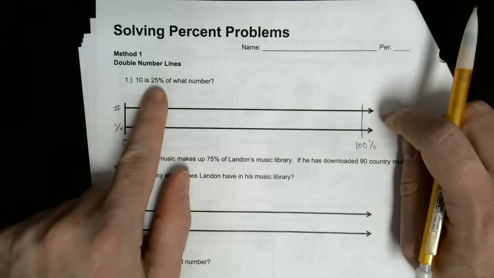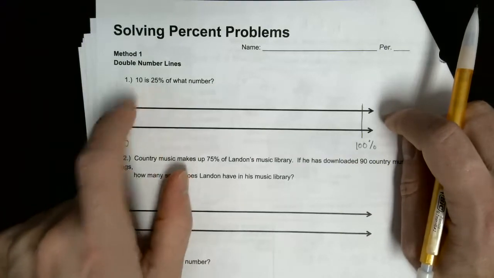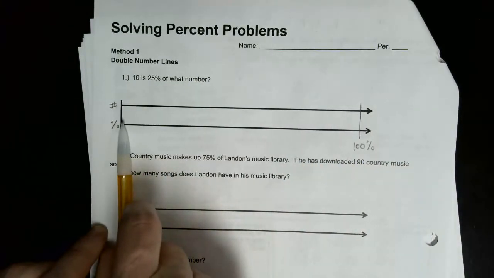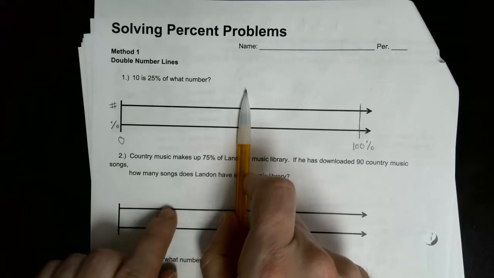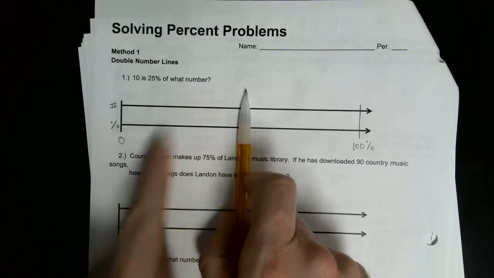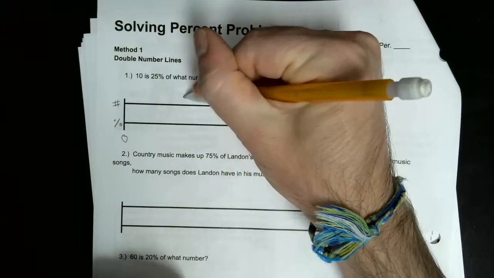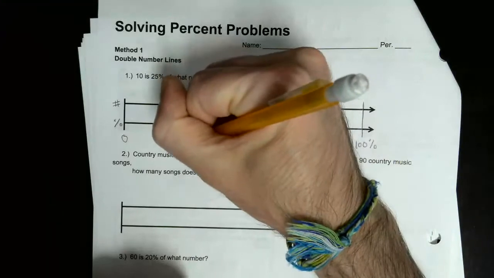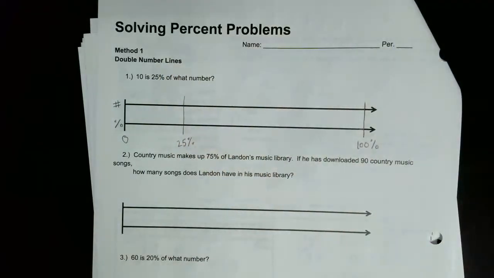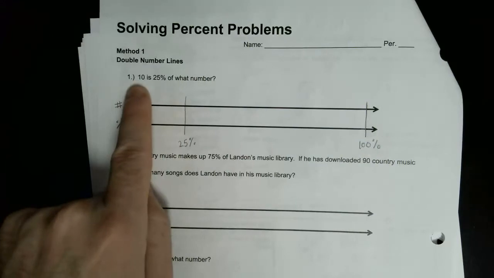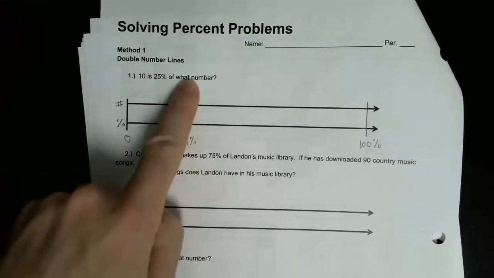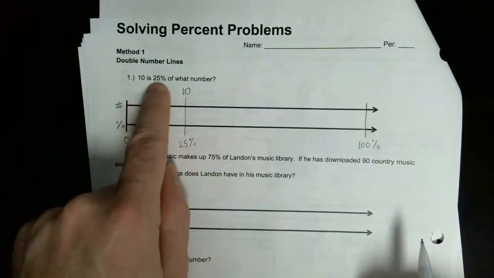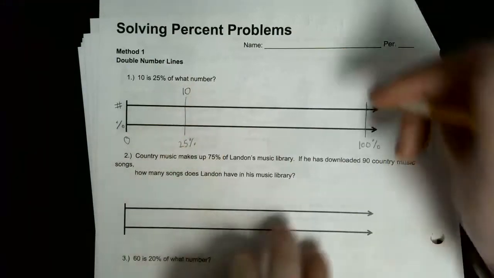Now, this problem says we're at 25%. 10 is 25%. So I'm going to try to figure out where 25% is. That's about halfway. 25% would be about half of that, so it'd be about right there. So at 25%, I'm going to draw a line. And I'm going to write 25%, because remember, percent is always on the bottom. Now 10 is 25%. So 10 and 25% are kind of like the same thing. 10 is 25% of what number?